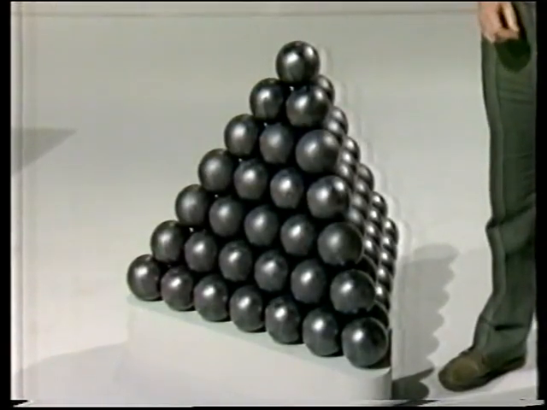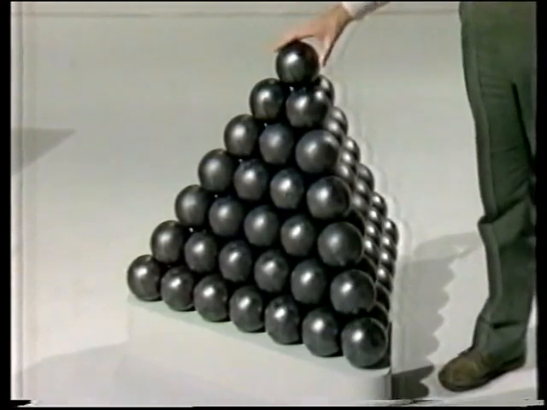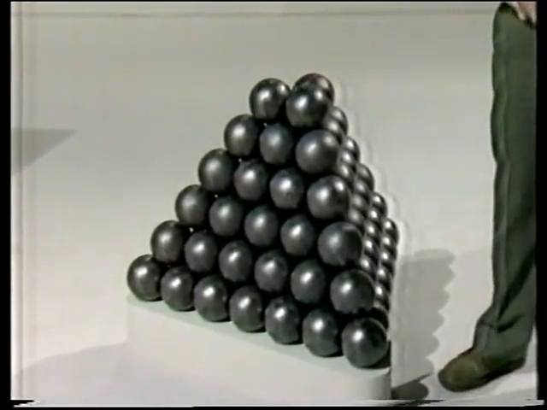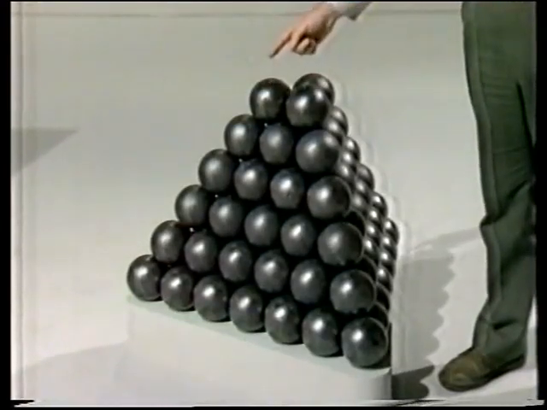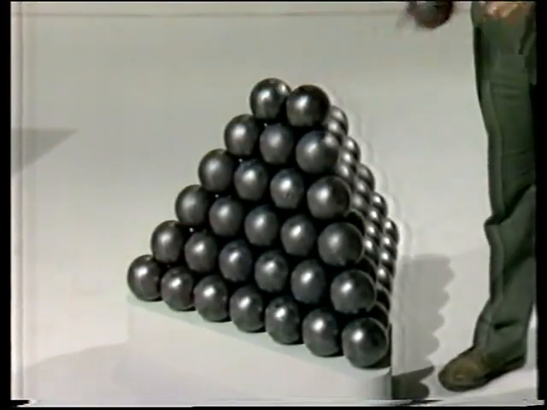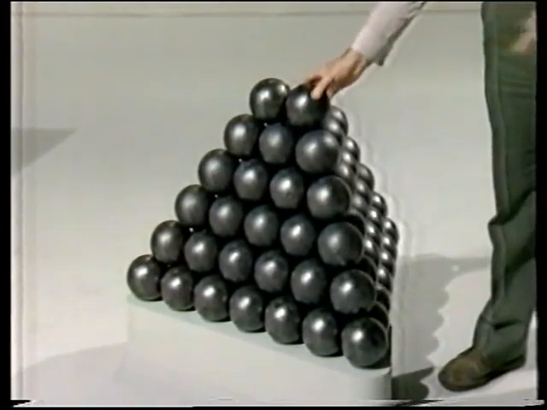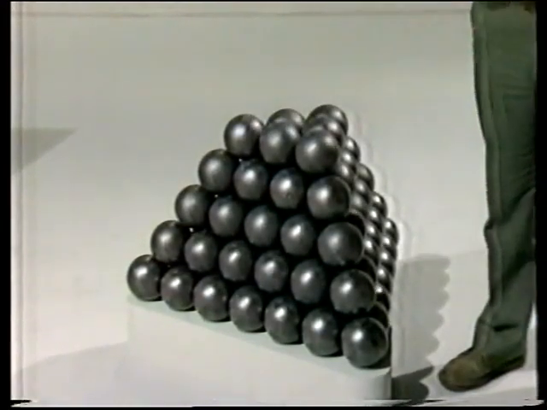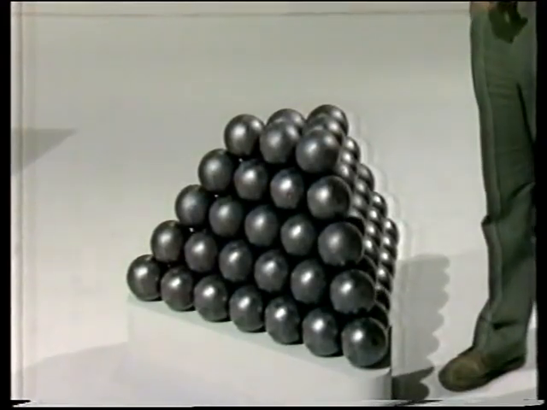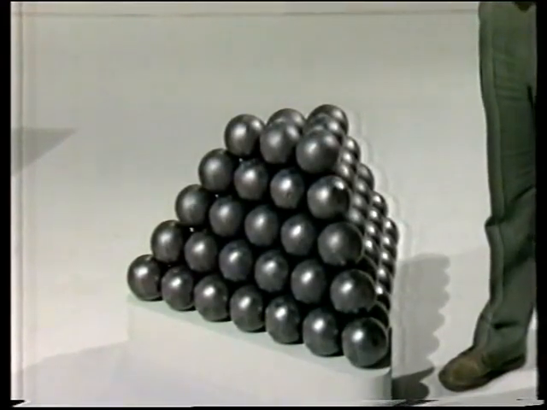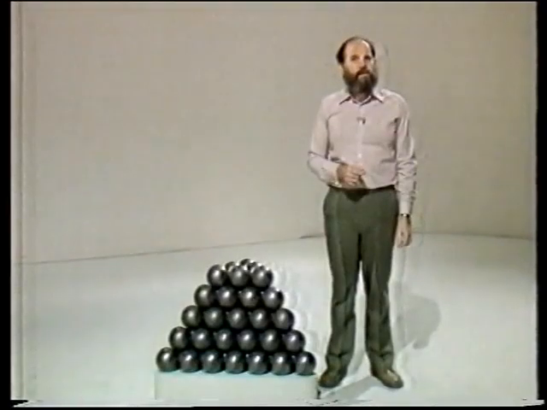Well, the top layer's a bit dull because it's just got 1 cannonball in it. The second layer is a triangle of side 2, and it's got 1, 2, 3 in it. So that gives us, in the first 2 layers, 4 cannonballs in total.